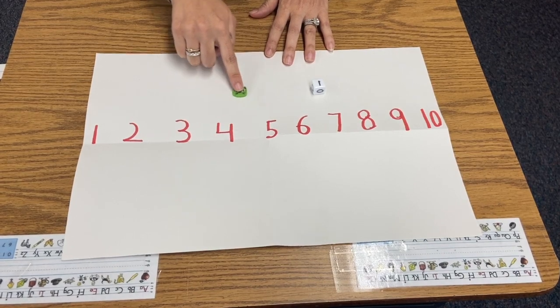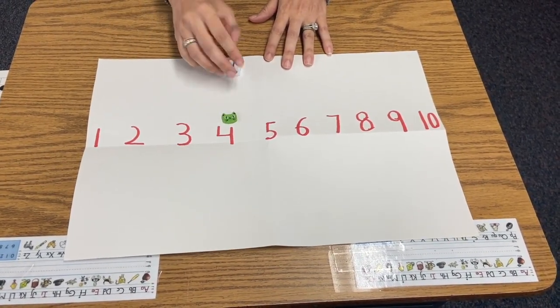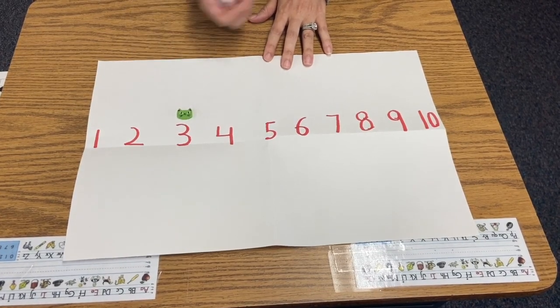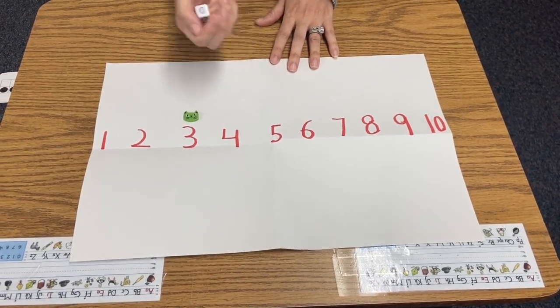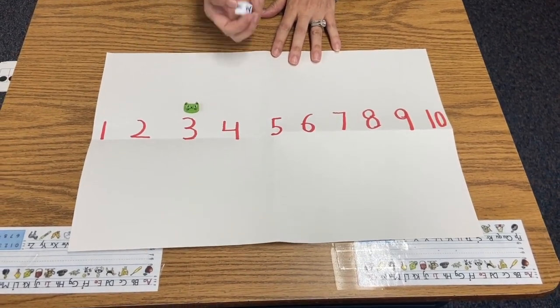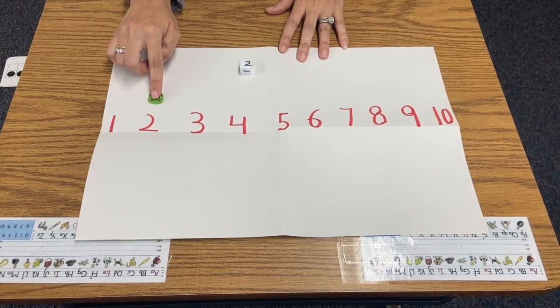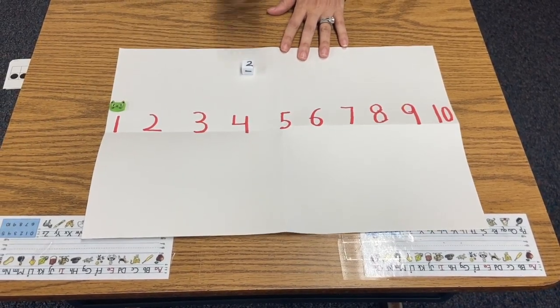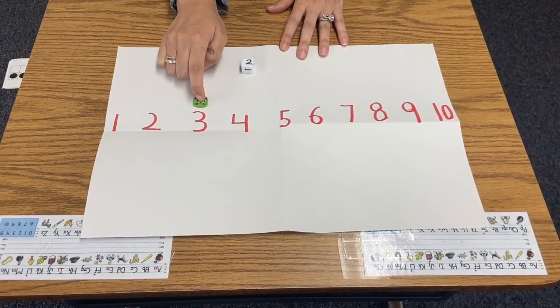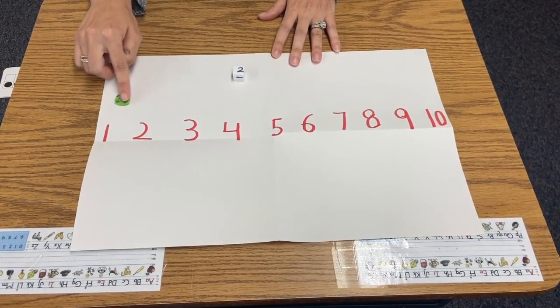Jumping backwards 1 time lands me on 4. 3. If I roll a 2, I will land on 1 again. Let's see if I can do it. Did I do it? So let's try that again. 3, take away 2, or jumping backwards 2 times will get me to 1.